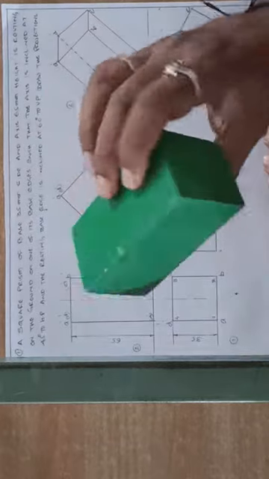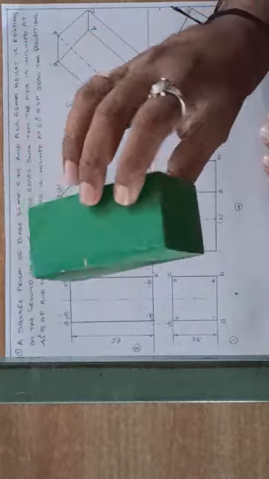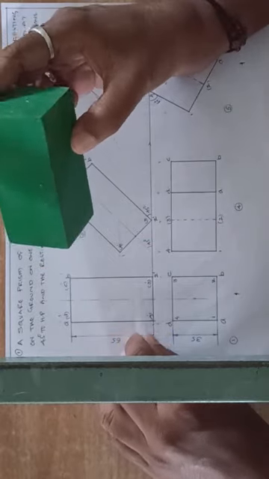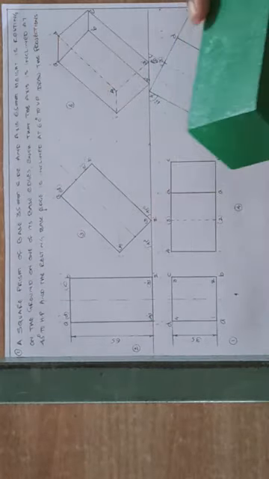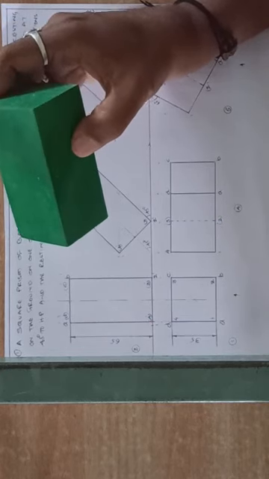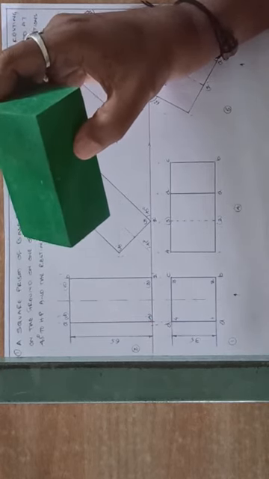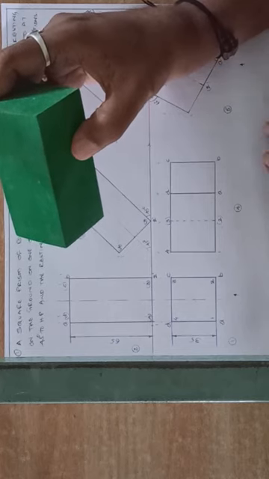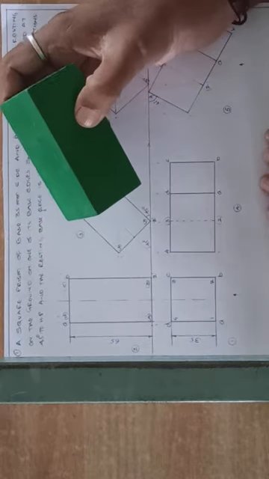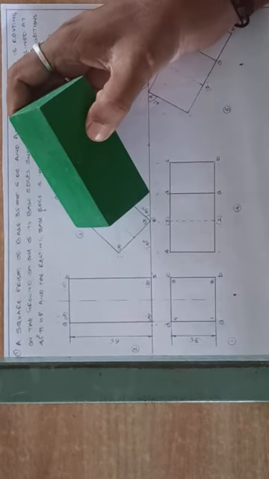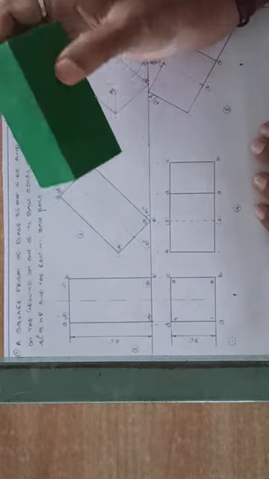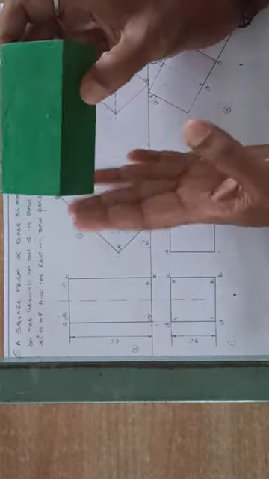So now this is the square prism. So this prism is resting on the ground on one of its edges. Already you know the conditions when the object is resting on its edge, when the object is resting on its corner, like all those conditions already you have practiced in the previous problems, that is when the axis is inclined to HP, inclined to VP, right. So now it is resting on its edges, that is the second condition.